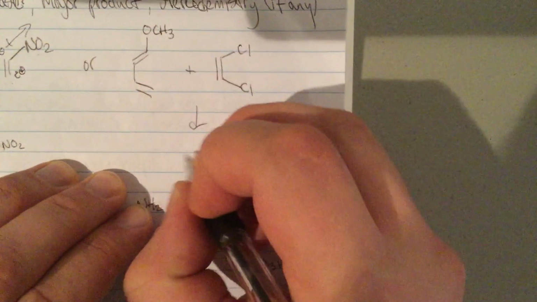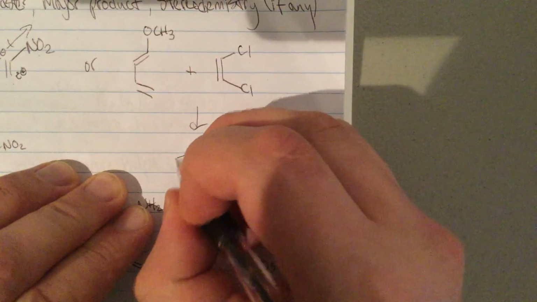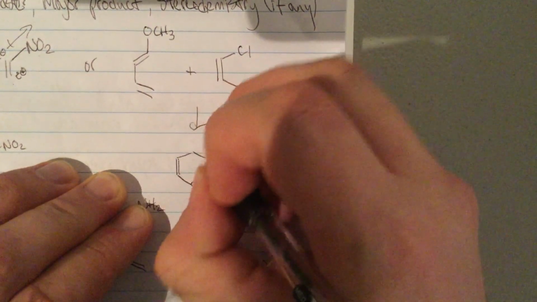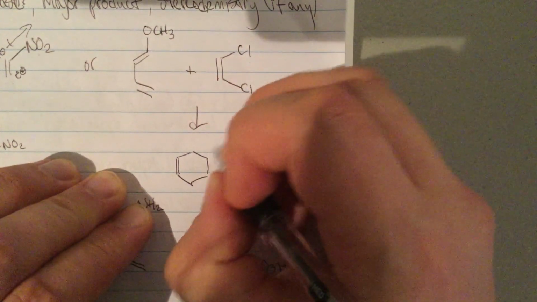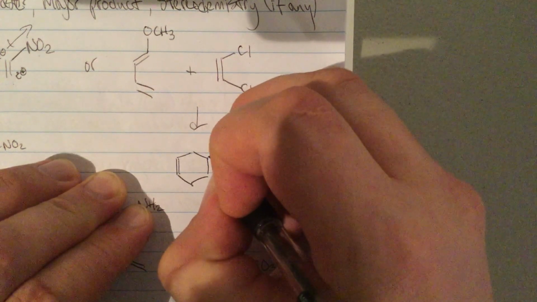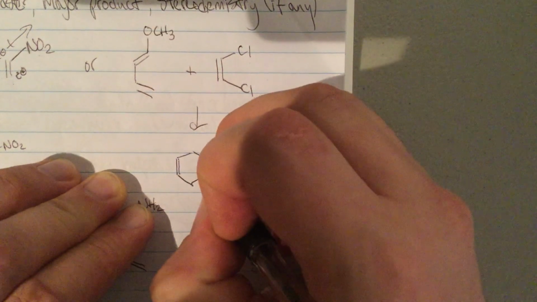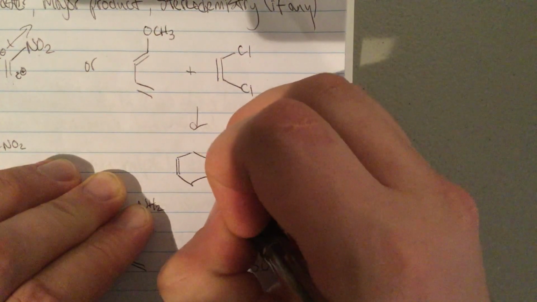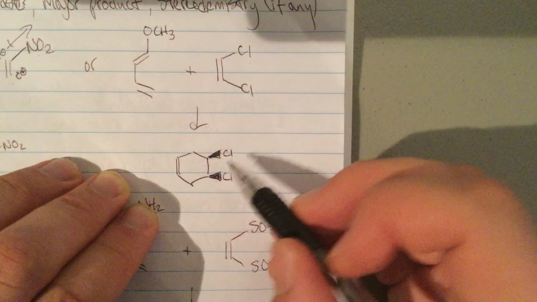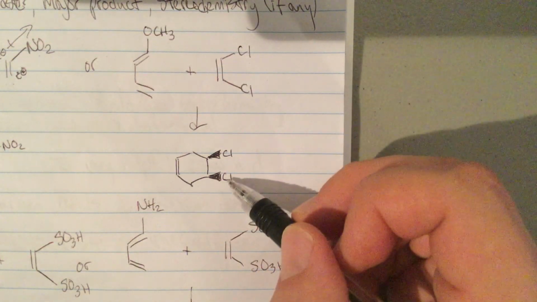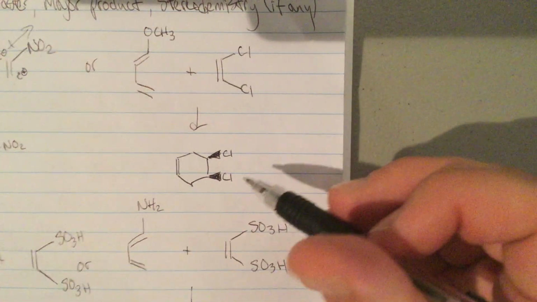Okay, so if we have, say, this as a product, now if this were trans, you would see maybe this going out of the plane of the page and this sticking into the plane of the page, or vice versa.